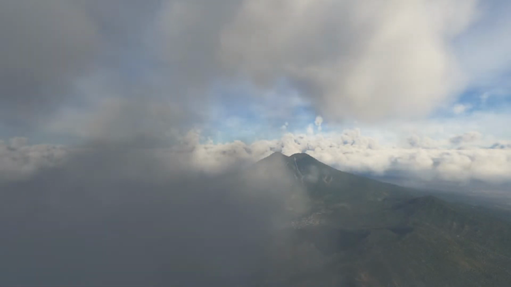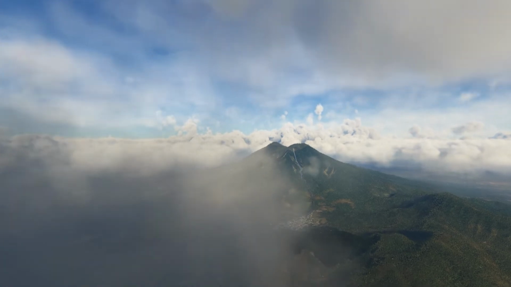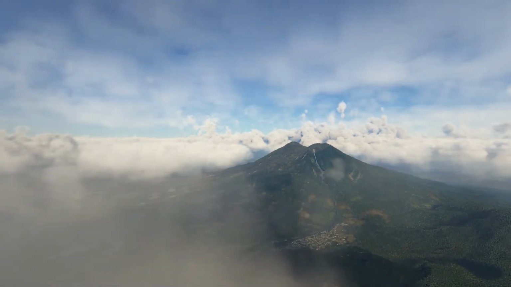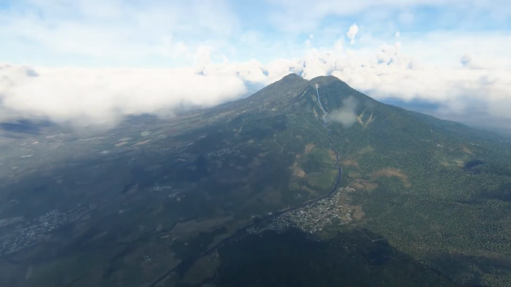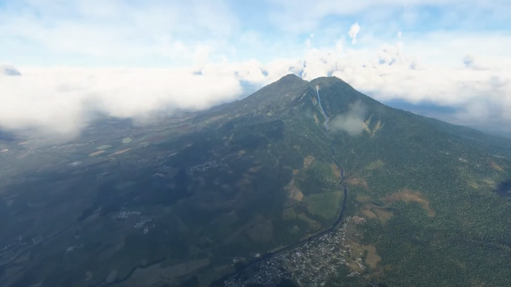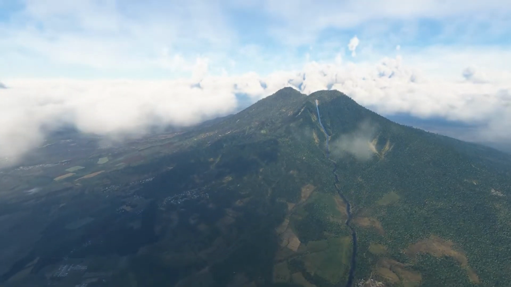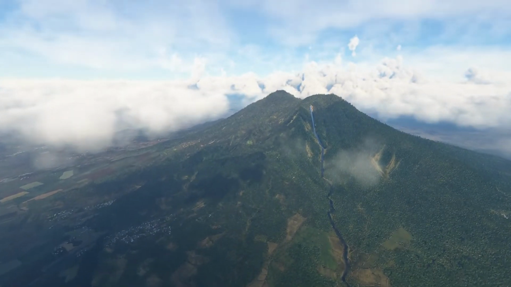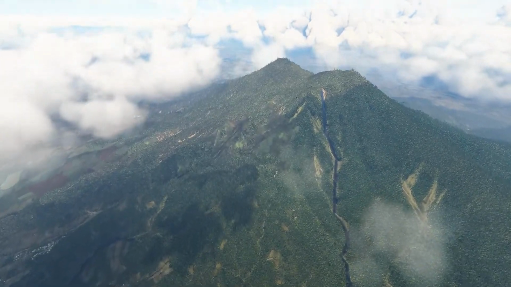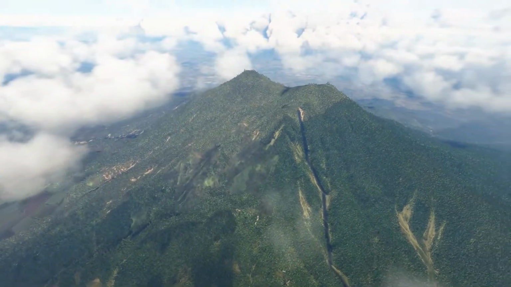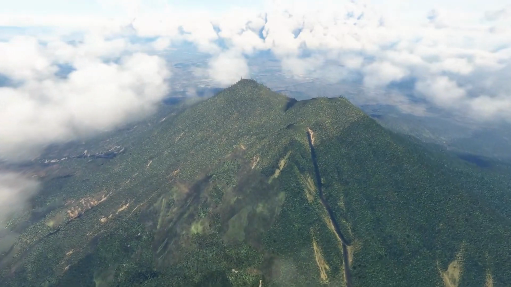So we are looking for this volcano here. They said that there are 2 craters. Check that out. It's like a river going all the way up to the top. So this is the San Vicente volcano in El Salvador.